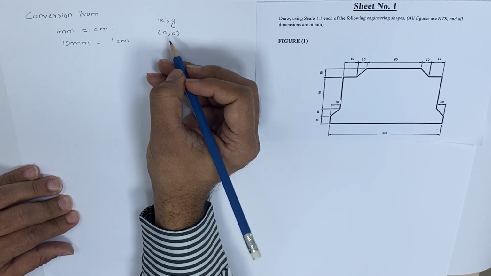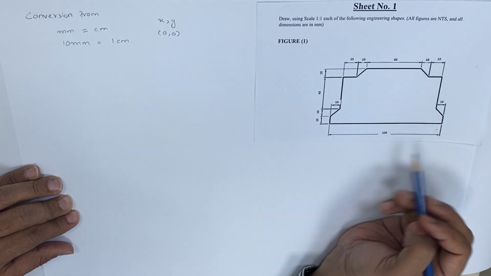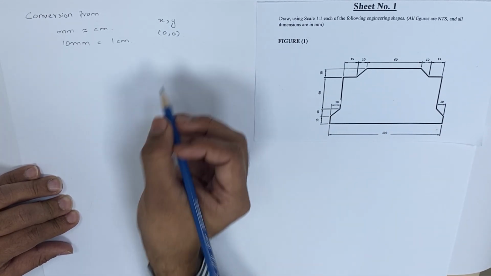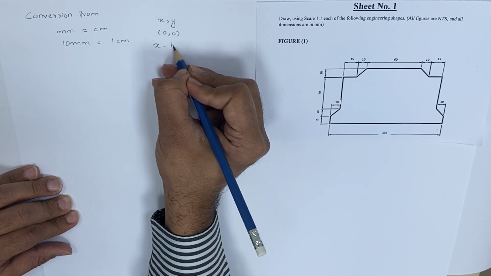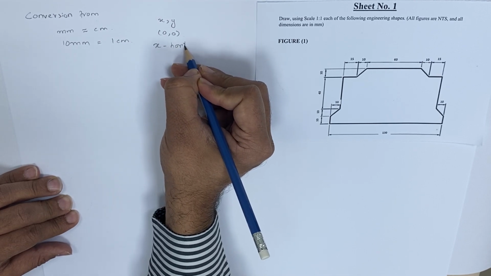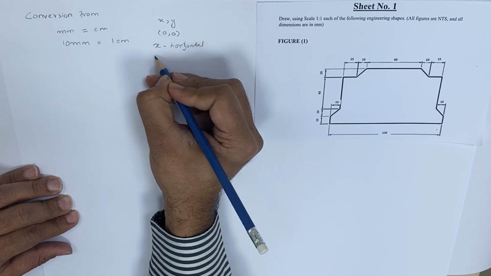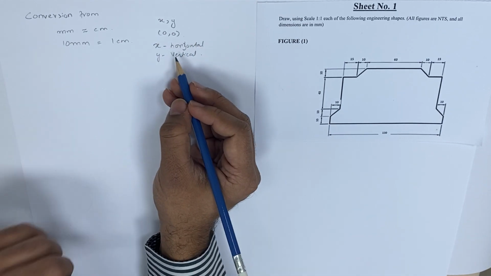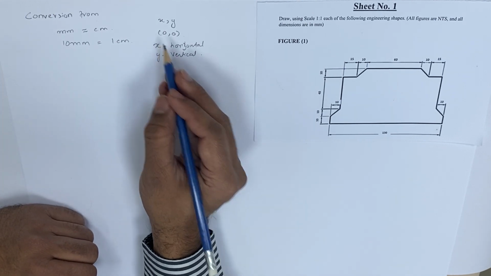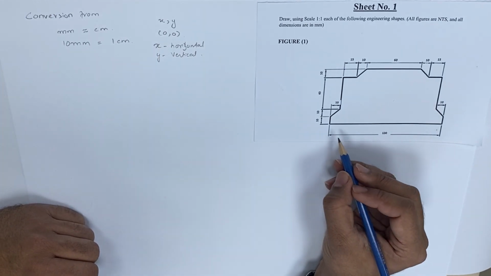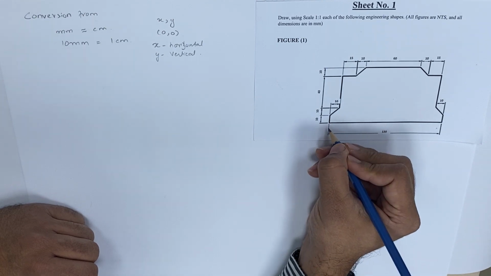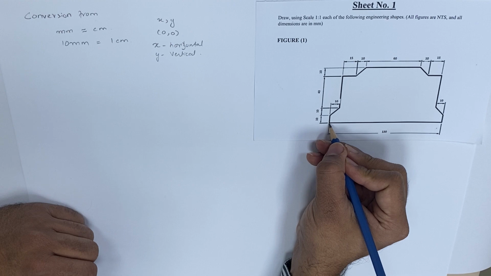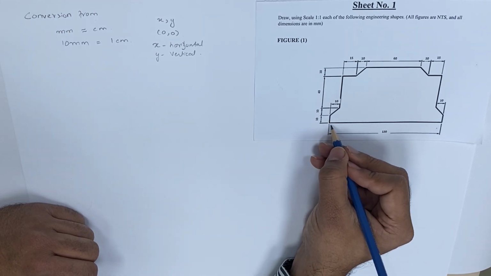In this figure, this is a 2D drawing. This is not 3-dimensional. So we have only two coordinates, x and y. x is horizontal and y is vertical. So in this figure, suppose we make this line the baseline and consider this one as 0, 0, we can start the drawing from here.